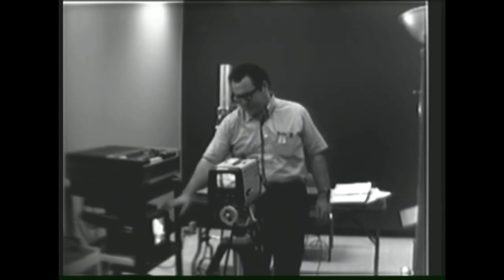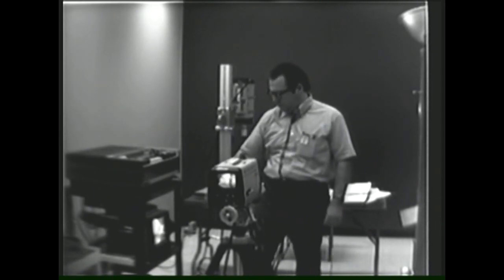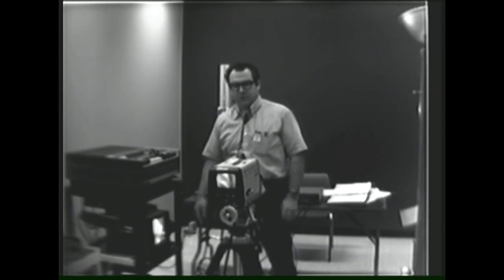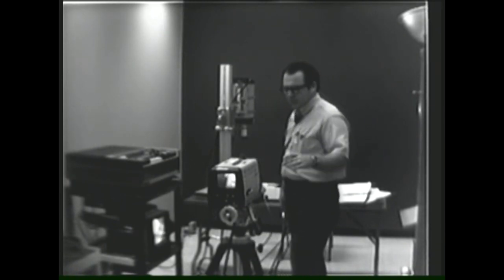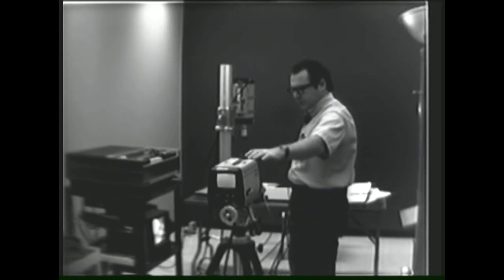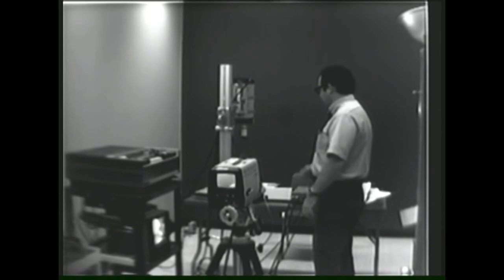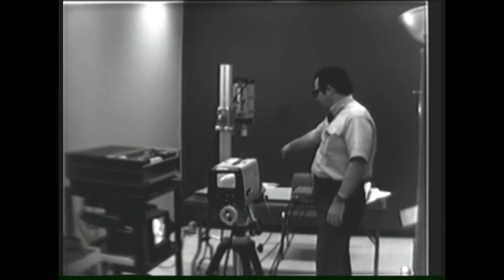Down below here you notice I've got a monitor so I can see what's going on. I also have one around here on the other side, which is helpful for the presenter at certain times. So it's very simple. I've got camera 1, which looks medium shot to the presenter. I've got camera 2, which looks down on a copy stand to an area where I can put materials.